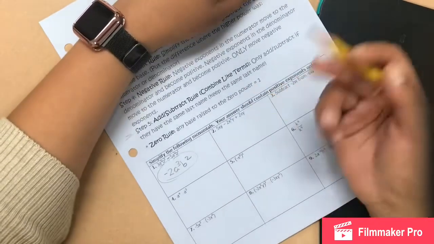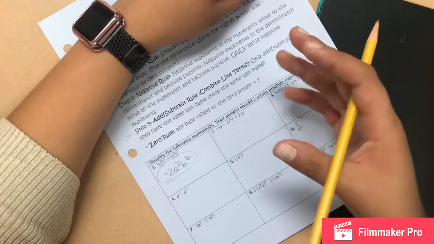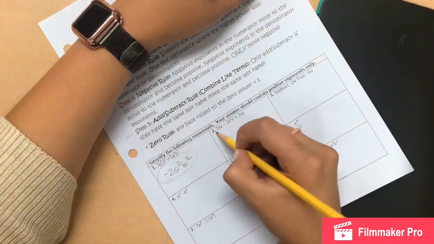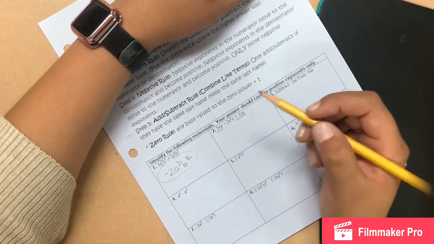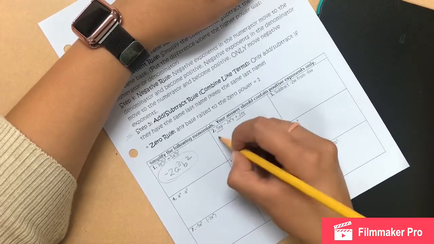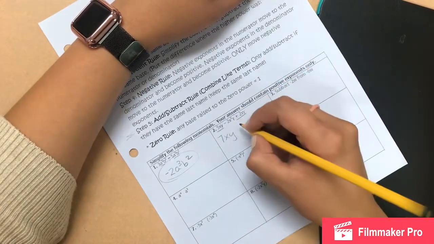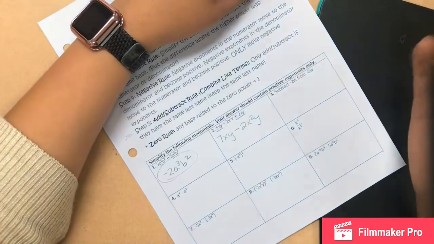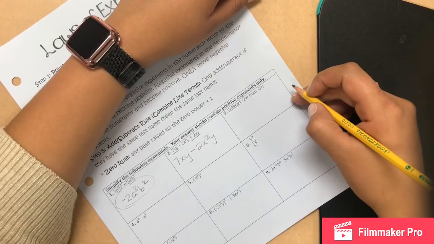Number 2, the only rules I see are subtraction and addition. Remember, I can only add and subtract like terms. So the only like terms I see are 5xy and 2xy. That does not apply to negative 2x squared y. So for xy, I'm going to add 5 plus 2 is 7xy. And then since I can't combine anything with negative 2x squared y, I'm just going to bring it down. And that's it.